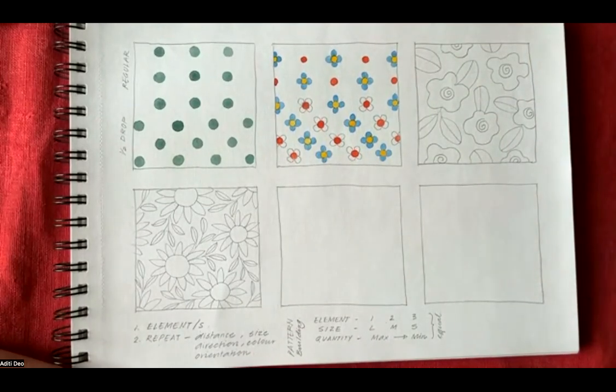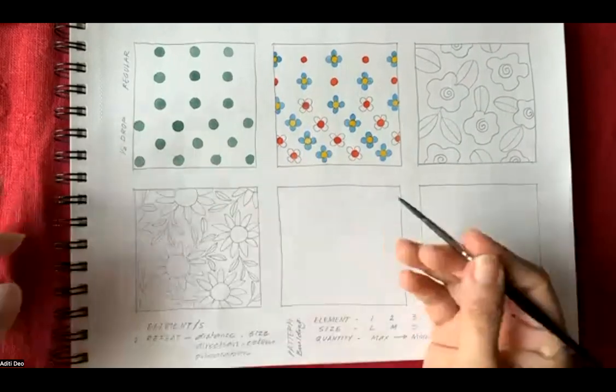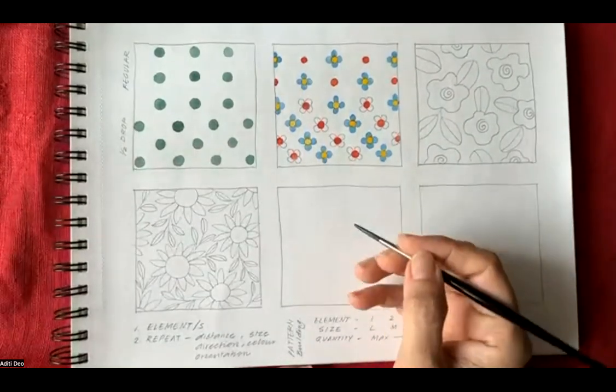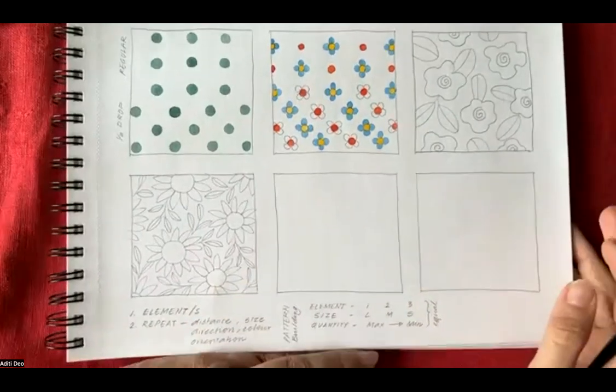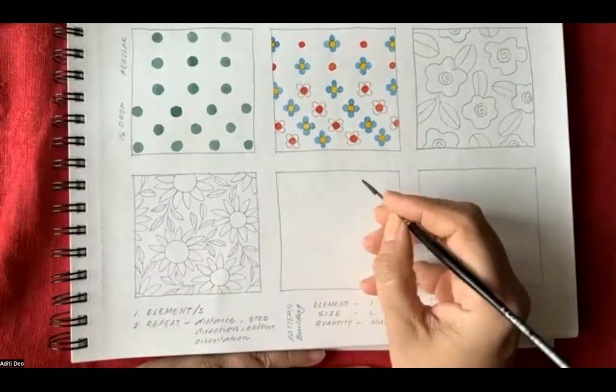One way of doing this time pass is to just directly use paint. So if I'm going to do this large, medium, small exercise, I'm going to choose two blues and a red, for example.